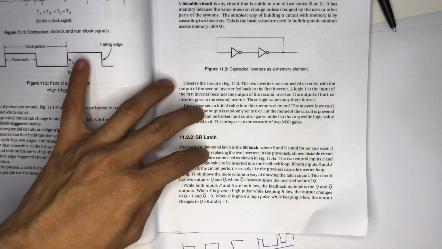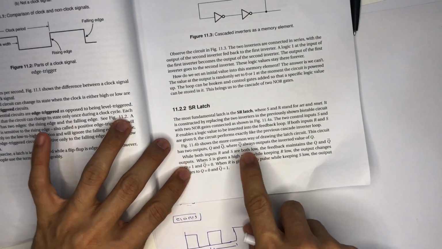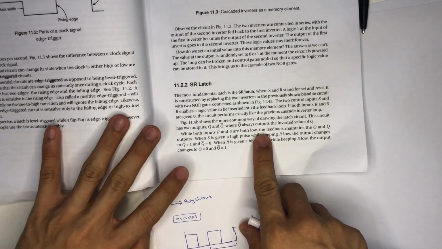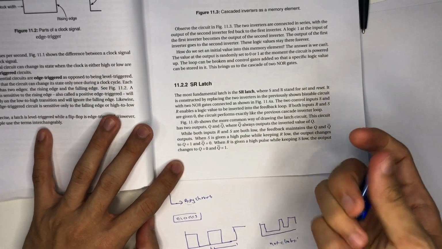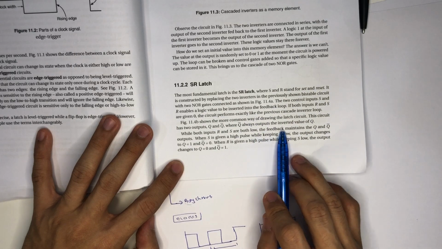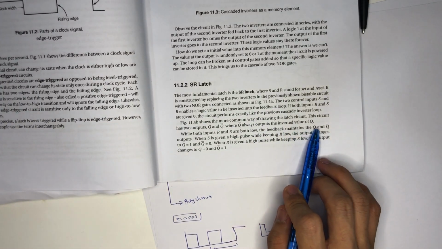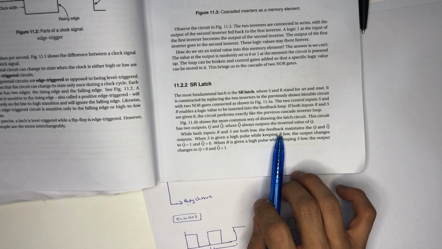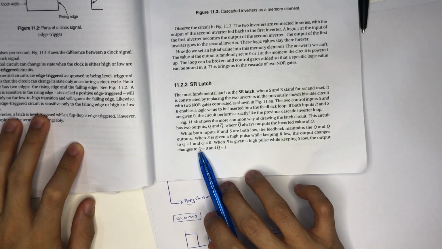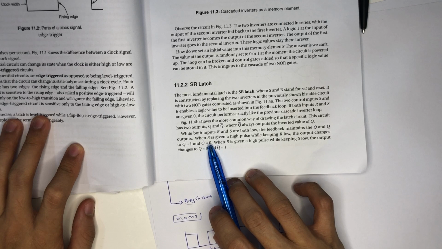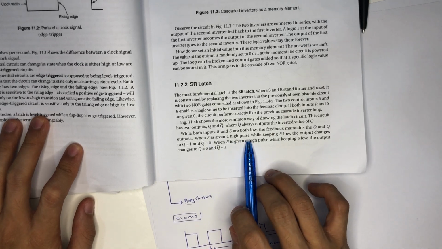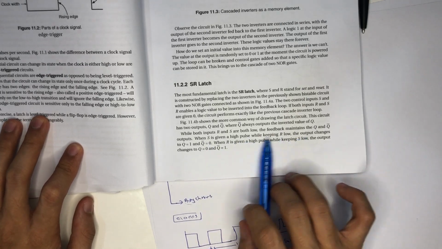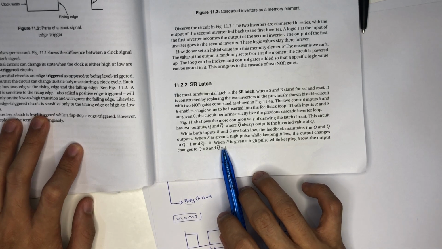You guys can read this for your convenience, but I'll just jump to the operation. While both inputs are low, the feedback maintains Q and Q bar. When S is given a high pulse while keeping R low, the output changes to Q 1 and Q bar 0. When R is given a high pulse while keeping S low, the output changes to Q 0 and Q bar 1.